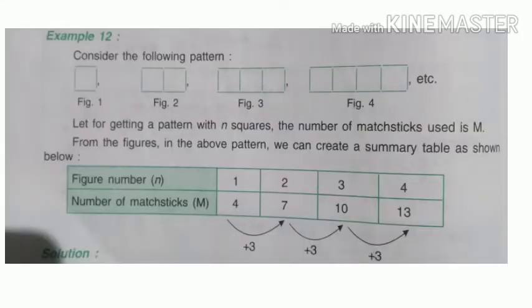Let's see the example. As we know, first to solve the example we need to write the figure number, that is n, and the number of matchsticks needed for every figure, that is m, and make a table of it. After that we write here figure number 1, and that figure 1 needs 4 matchsticks, and similarly for second, third and fourth. So we can observe that for every next figure we need plus 3, or 3 more matchsticks. So in this way we can find out for any figure number how many matchsticks we need.